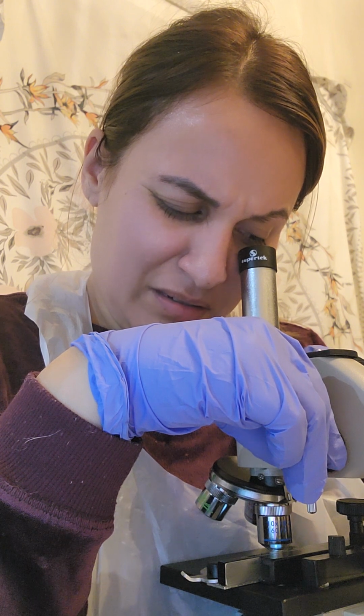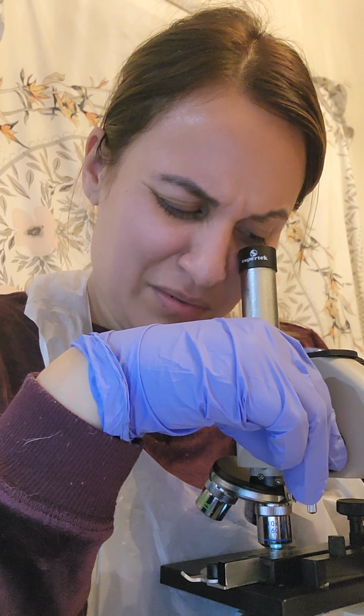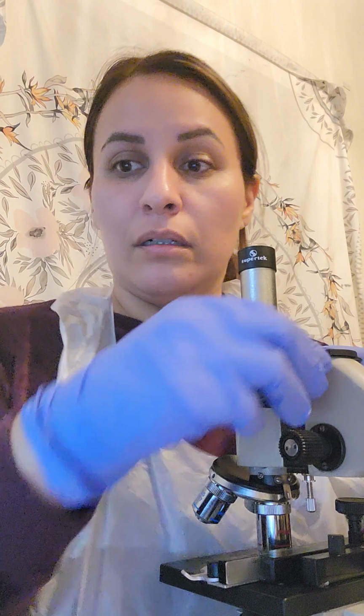Okay. So that's pretty cool. They're pretty big. Now, of course, switch the objective lens to the high power. So let me go ahead and do that on the microbe.